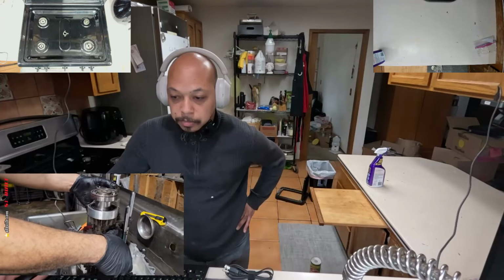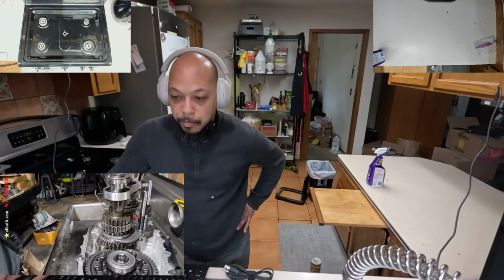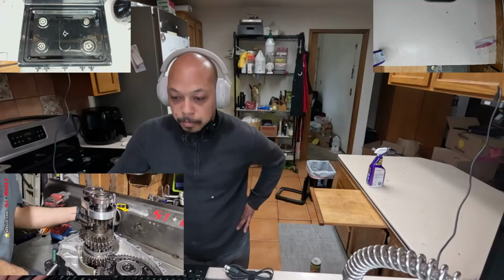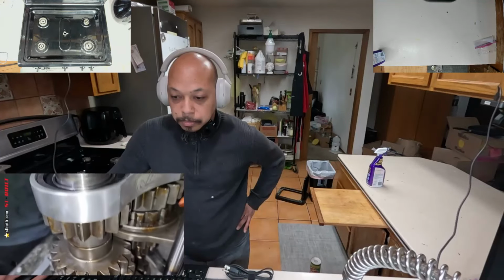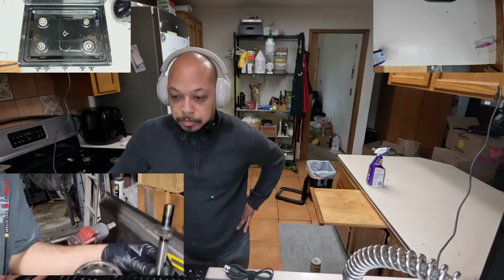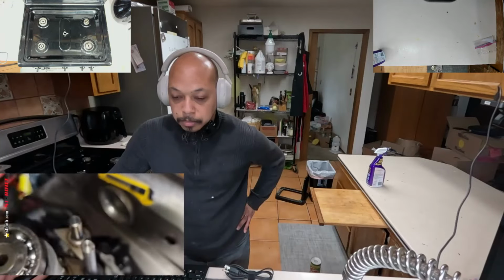I'm not gonna turn it because you don't stay until you put the piece out. You gotta modify this one. Yeah, you gotta cut it like that, it's not gonna clear the top. Okay, there we go.